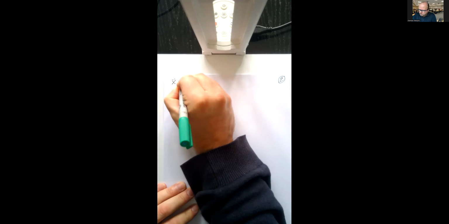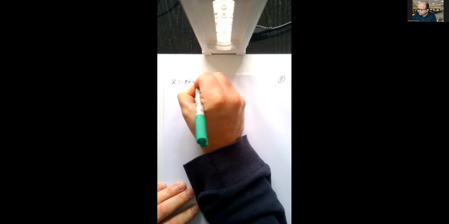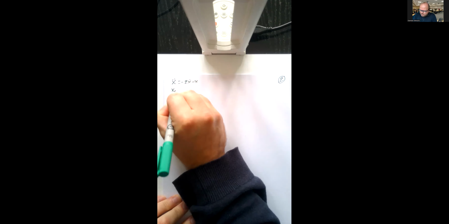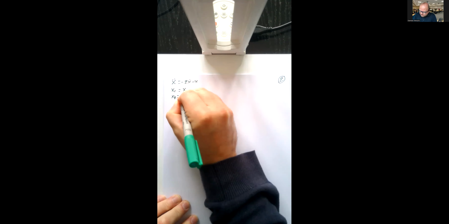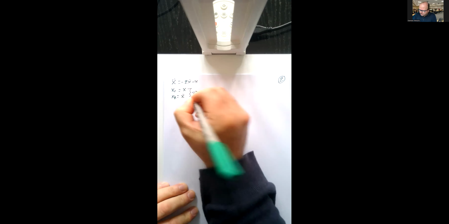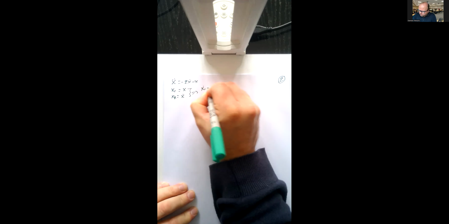Now I need to go from the ODE to the state space. So let me rewrite my ODE minus 2x dot minus x. So the first step is to isolate the highest time derivative, create as many state variables as the order of the ODE. The first one will be x, the second one will be x dot. Take the first time derivative, x1 dot equals x dot, but x dot is x2.